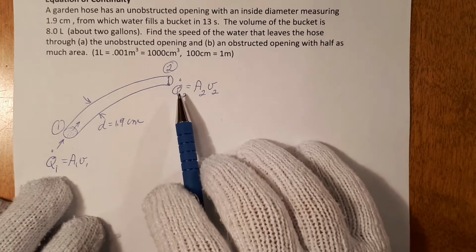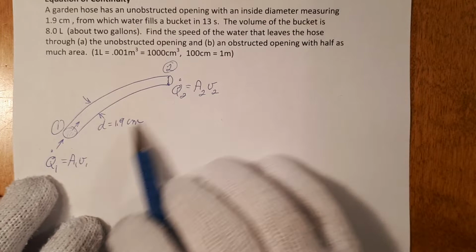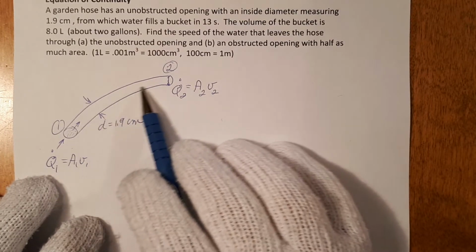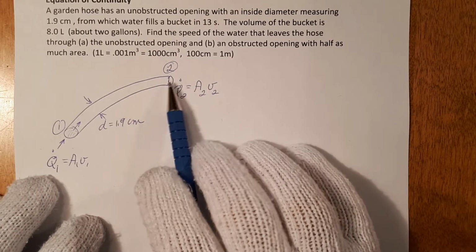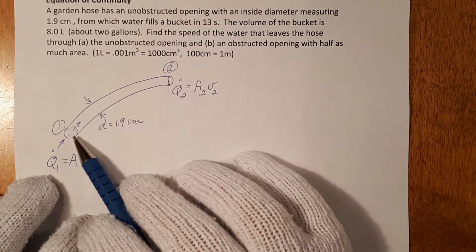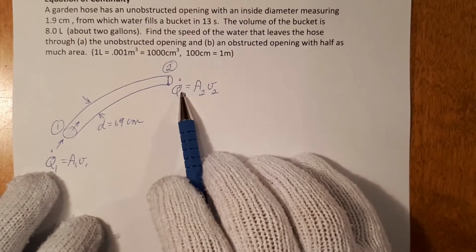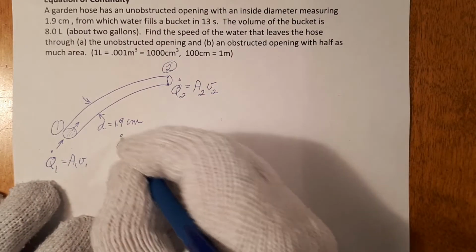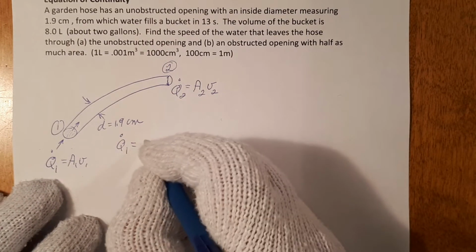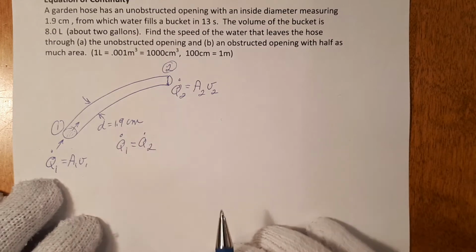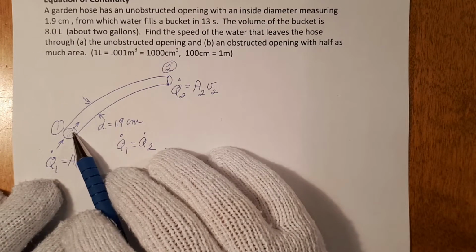Q dot 1 and Q dot 2, the volume flow rate, or the amount of fluid entering here, has to equal the amount of fluid exiting at the other end. Since this has to equal what's coming out, we can equate Q1 to Q2. Volume flow rate going in must equal the volume flow rate leaving. What comes in must come out.